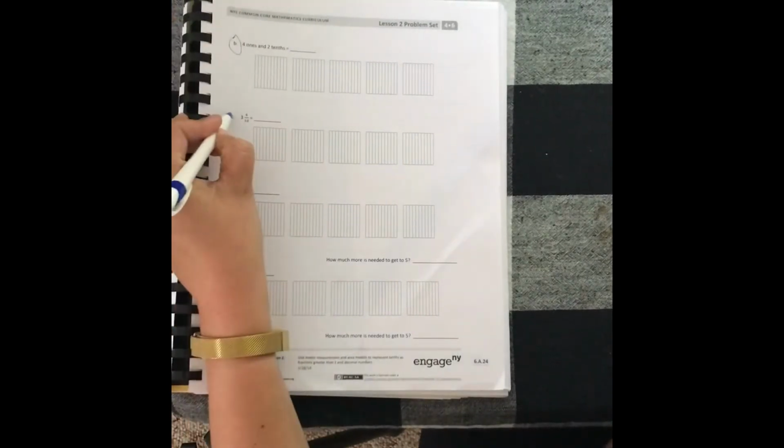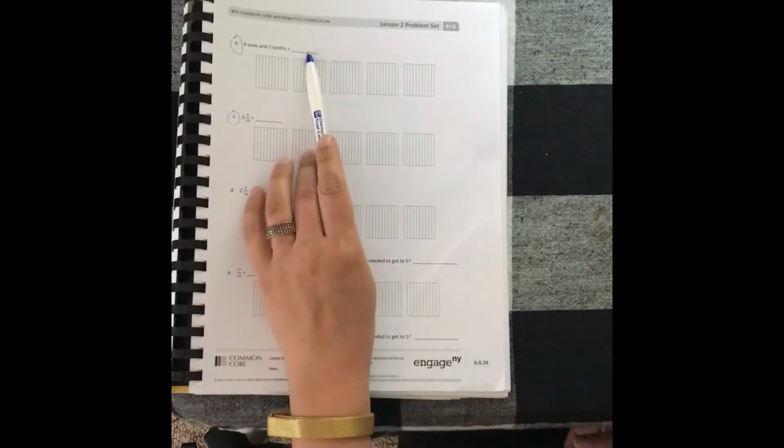I'd like you to take a minute and go through converting 4 ones and 2 tenths. We will do B and C, and then check back with me. Feel free to color this right in, and we're converting it into decimal form. If you want to be a rock star and then convert it into a fraction form, I wouldn't be mad. Go ahead, guys, pause your video and solve B and C, and then check back with me.